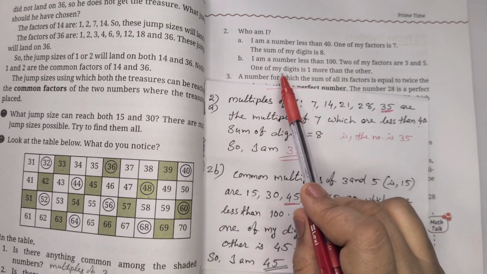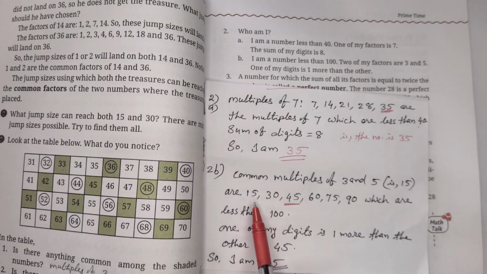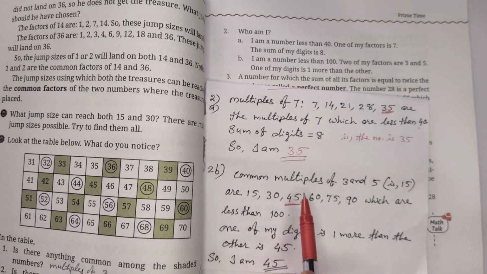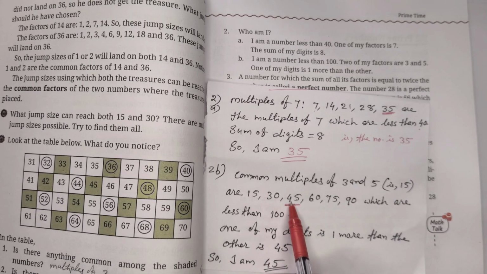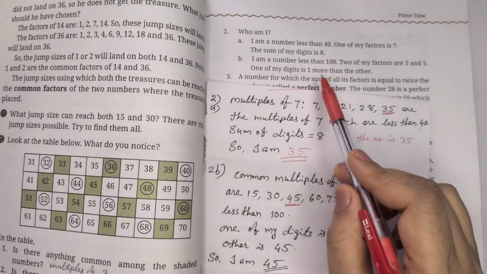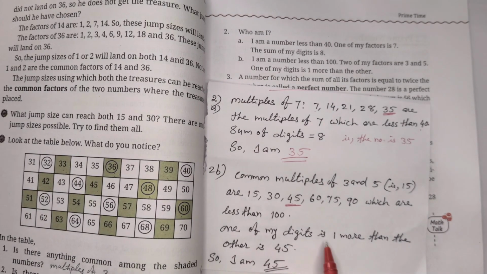Now the next condition: one of my digits is one more than the other. Now check the digits of the numbers. 15, 30, 45. Here we can see one digit is just one more than the other one. 4 plus 1, 5. So the second digit is one more than the tens place digit. So we can select the number 45. One of my digits is one more than the other, that is 45. So who am I? I am 45.